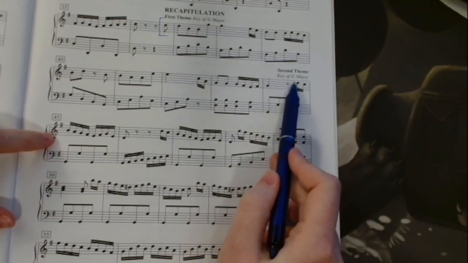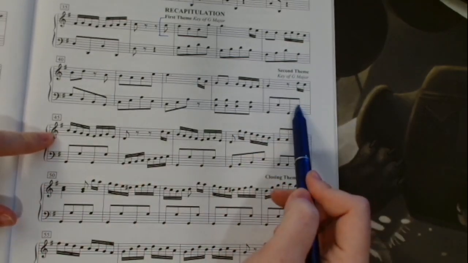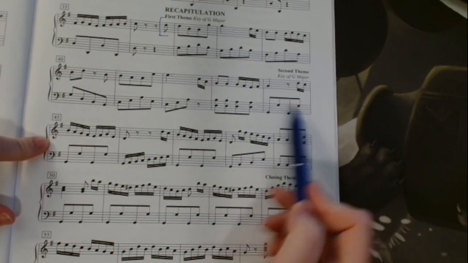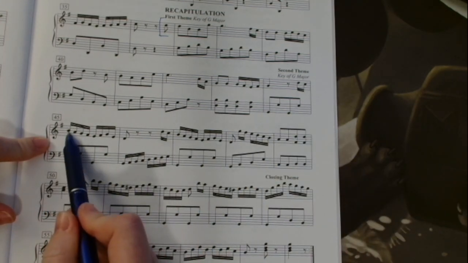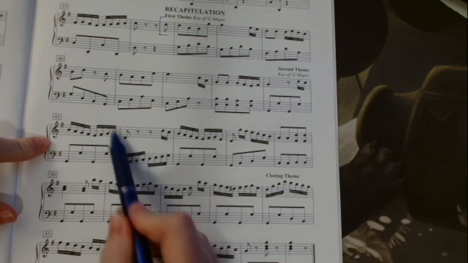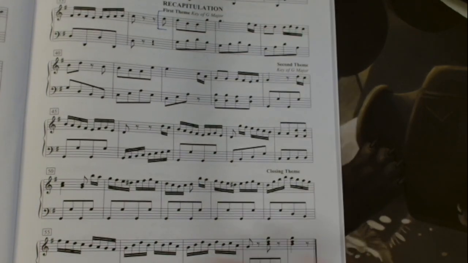So I'm going to look here. I have a sharp in my key signature. I have a lot of octave G's in my left hand. I don't have any accidentals. I have these G major scales happening here. I am in the key of G major.